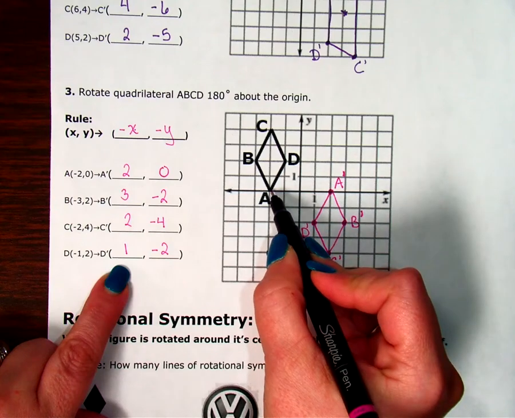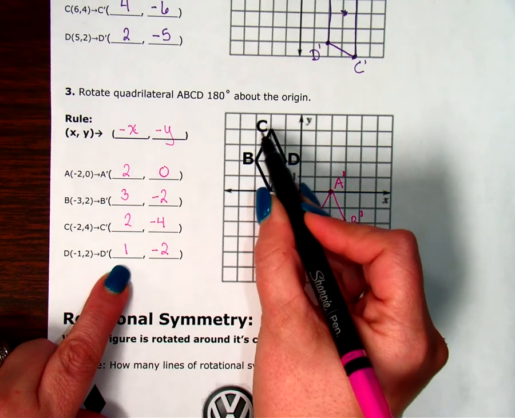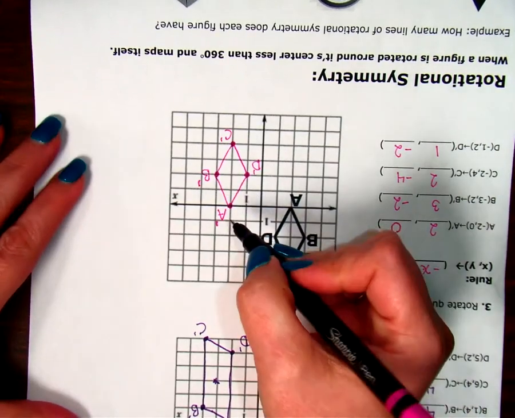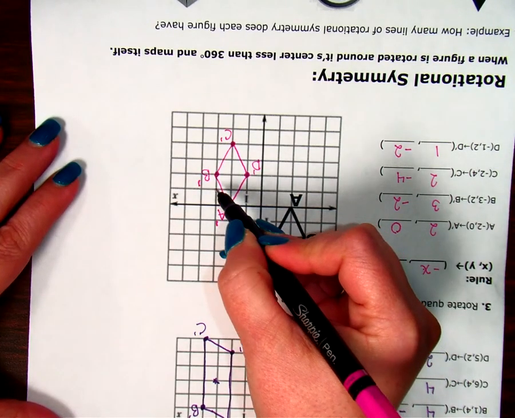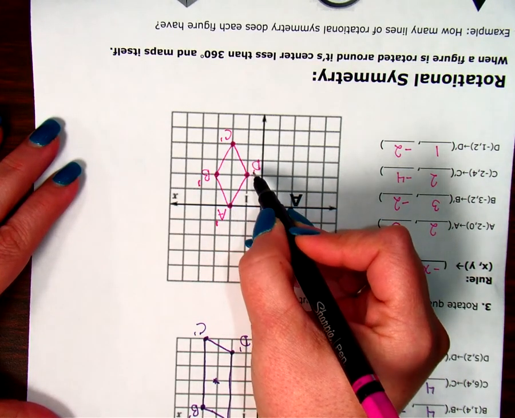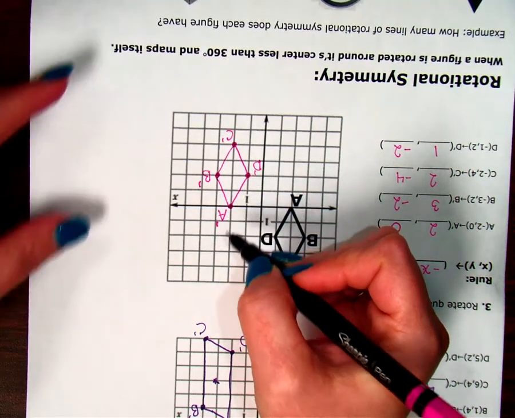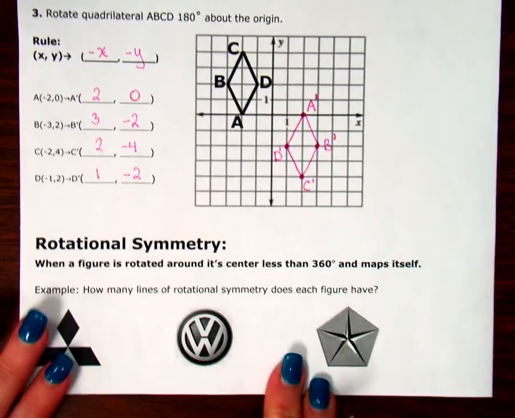When I look over here, A is at the bottom, and then I go clockwise to name it around the figure. Watch what happens when I go 180 degrees. A is at the bottom, and then it's labeled clockwise around the figure. A, B, C, D. Okay? So it has truly been rotated 180 degrees.